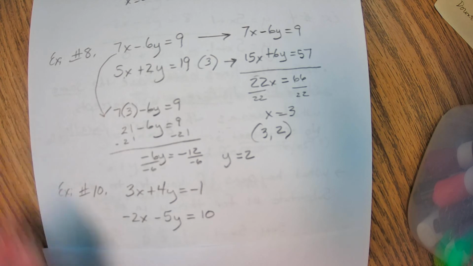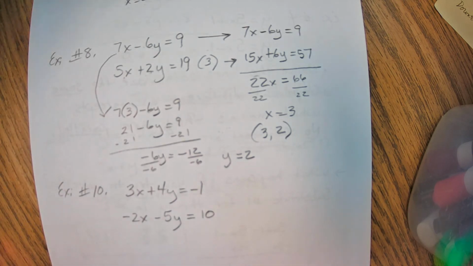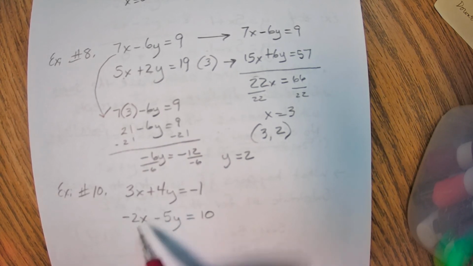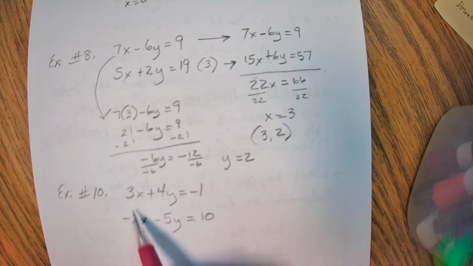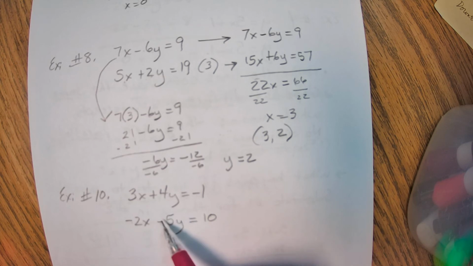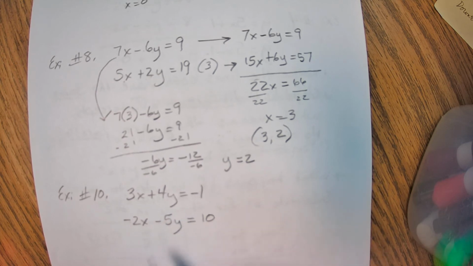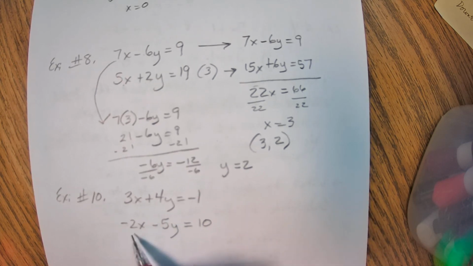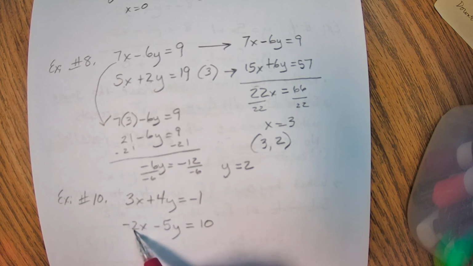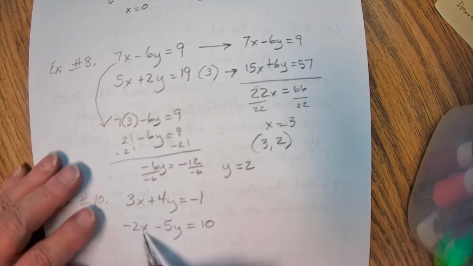So this third example is when we actually have to change both equations. Because, well, let's look at the x's. One's positive and one's negative. That's always a good start. This one, though, also is positive and a negative. Let's eliminate the x's this time. And I'm going to look at a multiple that 2 and 3 both go into. So the easiest one I can think of is 6.